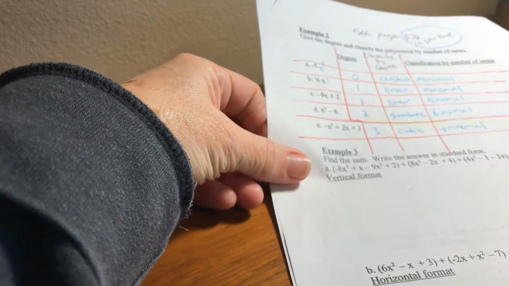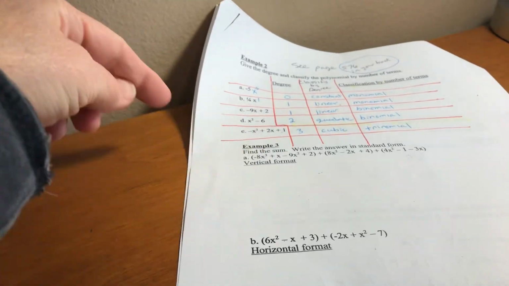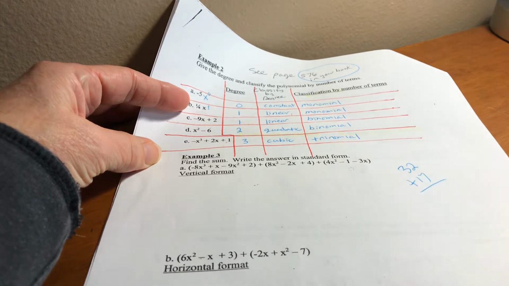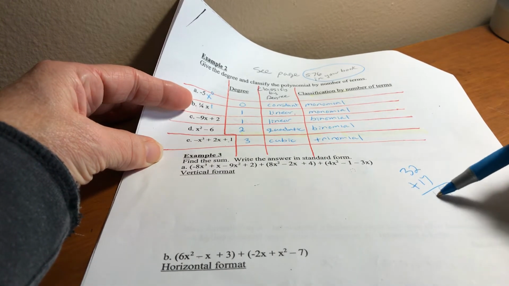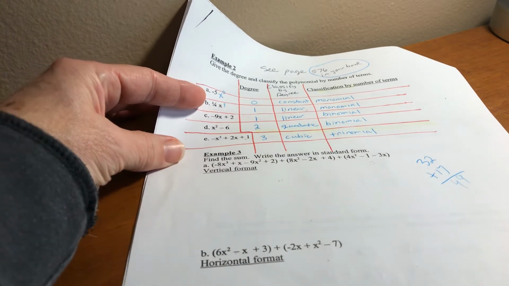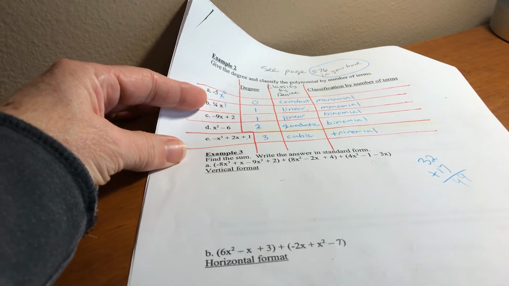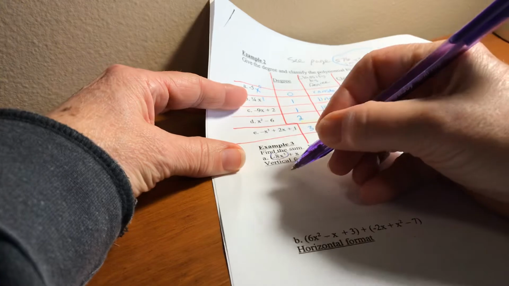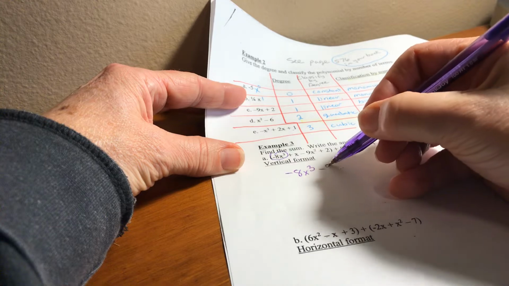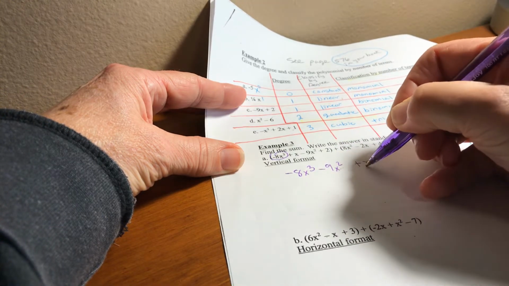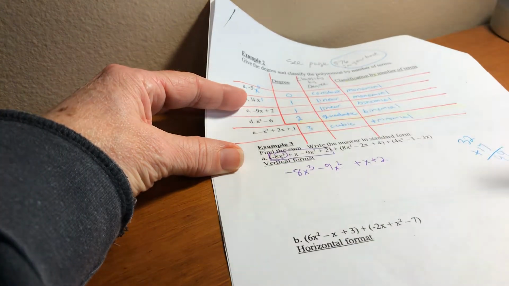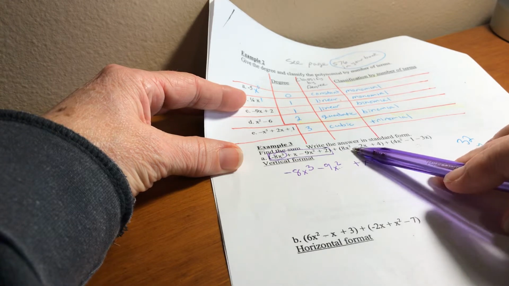Example 3, find the sum. This is literally just combining like terms. Vertical format, kind of like old school, right? When you were doing something like 32 plus 17 and you were supposed to add it vertically, adding it this way, up and down. That's the same as what this problem is asking us to do. So if I write -8x to the 3rd, I'm going to put these in order. Minus 9x squared plus x plus 2. That's me just rewriting this expression. I am going to add it to this.